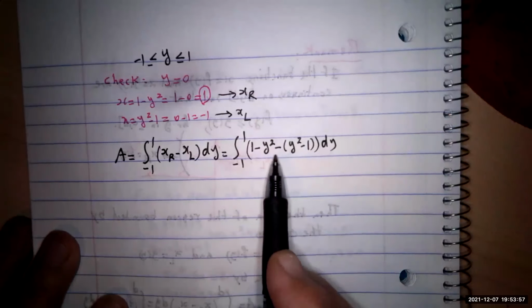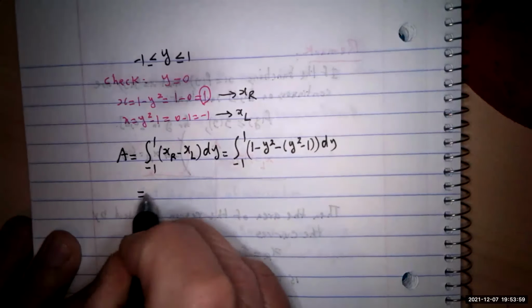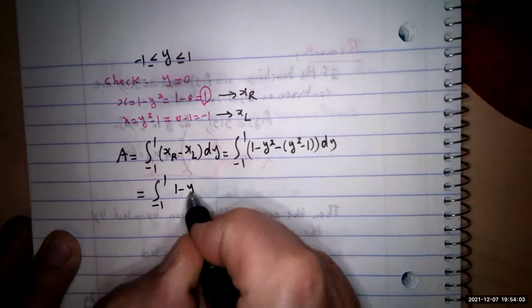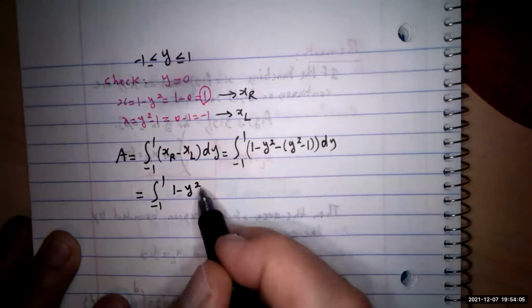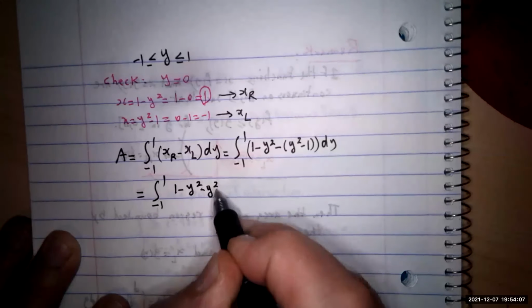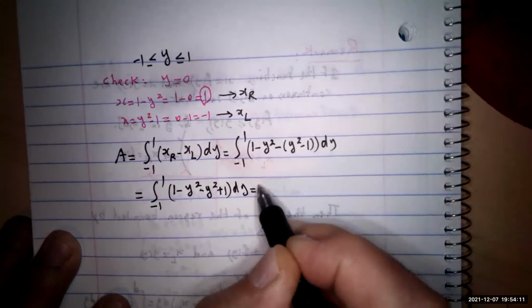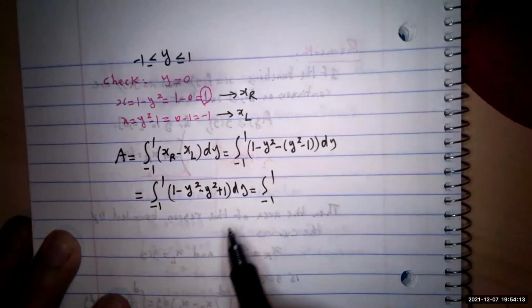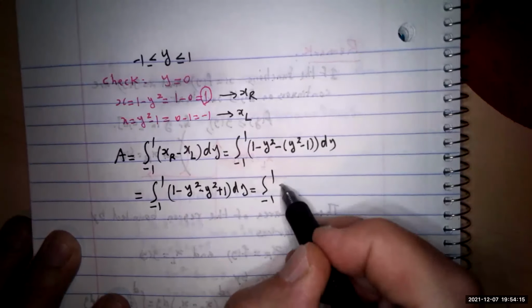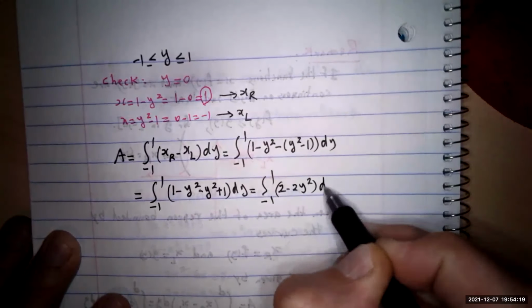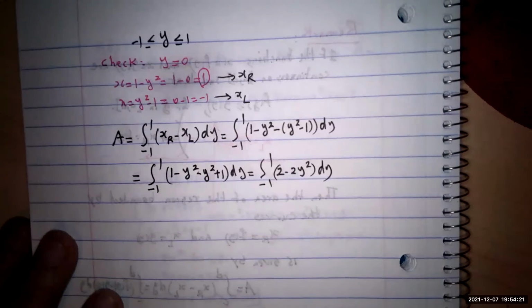Again, you subtract. It's going to be negative 1 to 1. So we have 1 minus y squared, apply the negative sign, negative y squared plus 1, dy. Go on. 1 and 1 would be 2. 2 minus 2y squared. That is the quantity that you have to integrate.